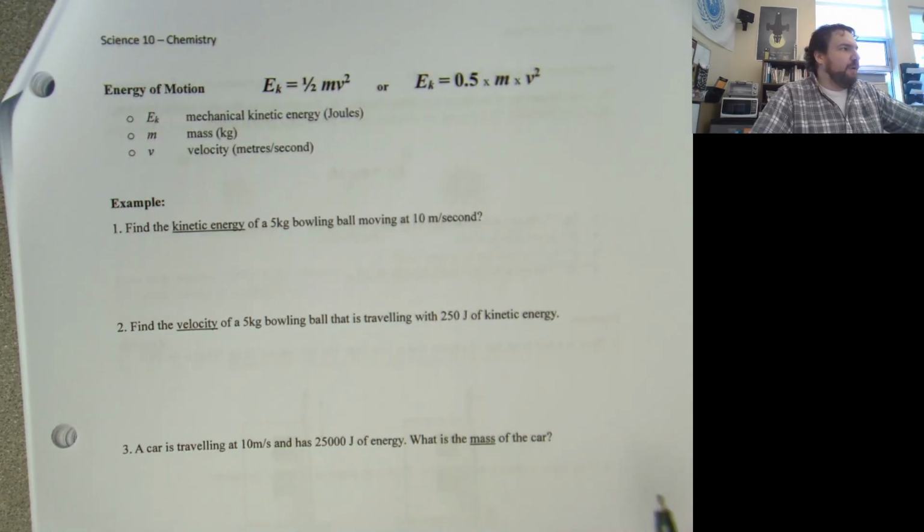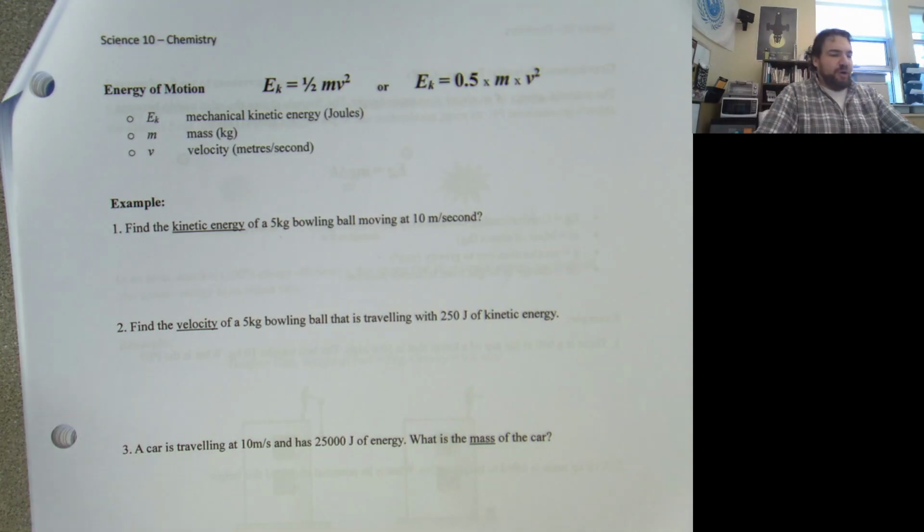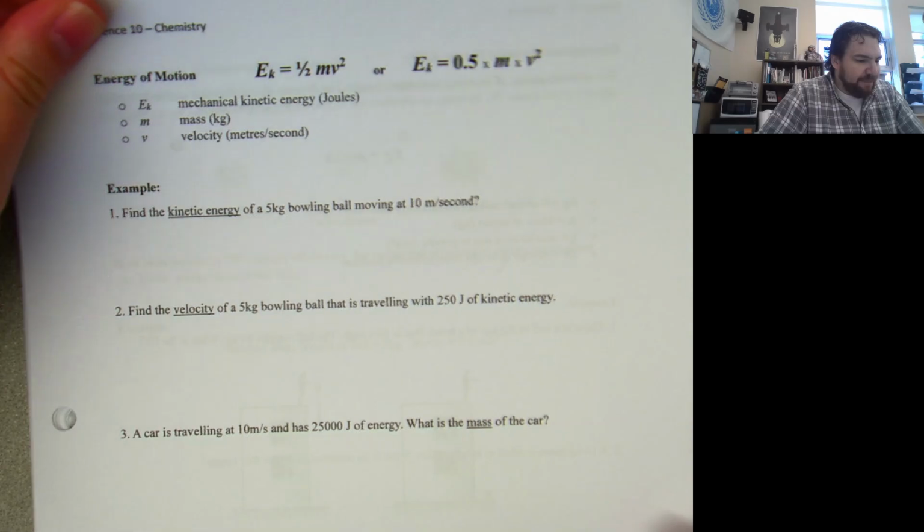It's going to look a lot like what we did yesterday, but yesterday you only found kinetic energy. What if instead I gave you the kinetic energy and asked you to find me the mass? Or I gave you the kinetic energy and I asked you to find the velocity? What if, what if that? And so that's today's lesson and some other stuff. So here we go. A bunch of examples.